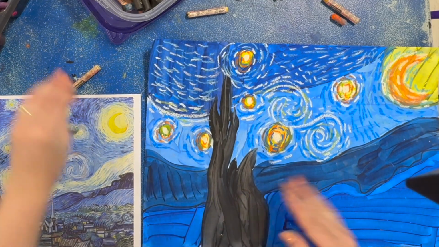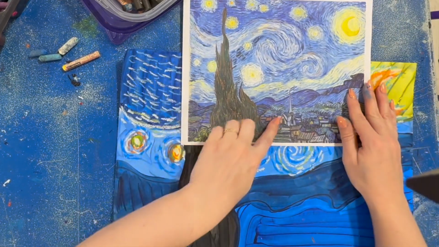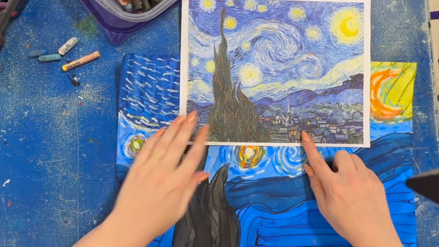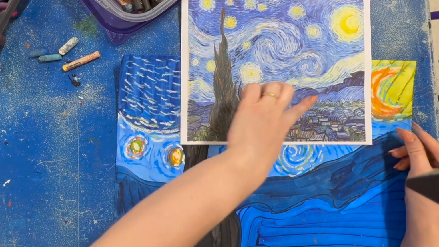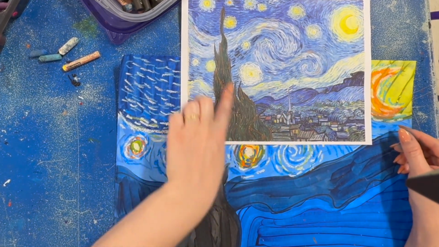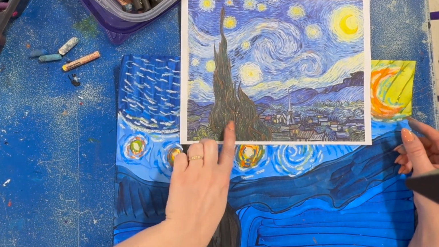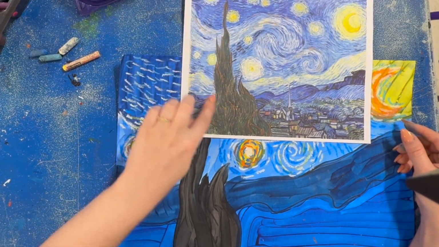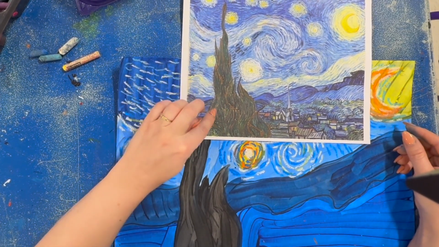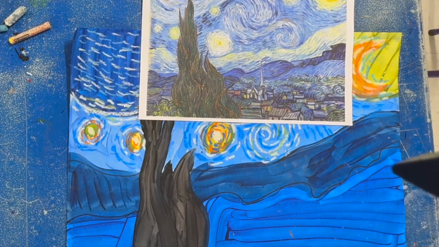Okay, now that I finished the sky, let's take a look at the details that are down below. So as you can see, there's a tiny little village down below with some little houses. There's some hills right here. And then we obviously see this big area of darkness. This is kind of a mystery area. Not many people know what Vincent van Gogh meant by this. They're not sure if it's a tree or a mountain. It's a very mysterious part of the painting that we're not really sure what it is.